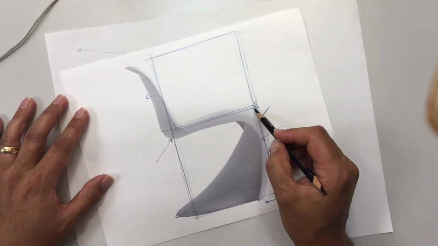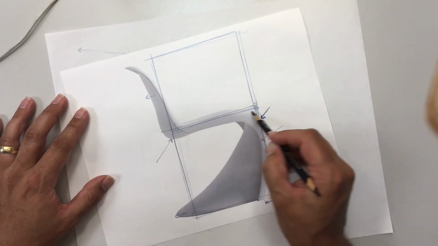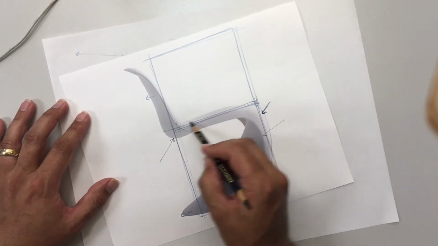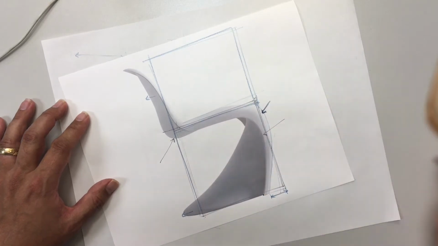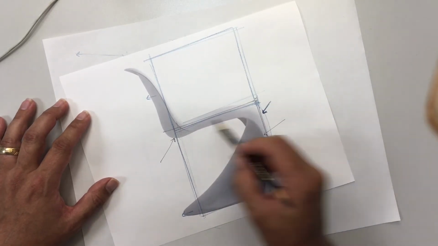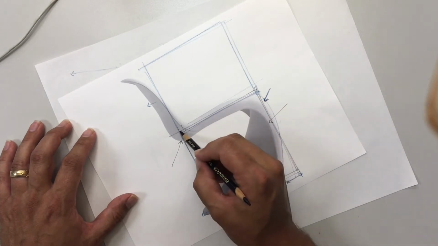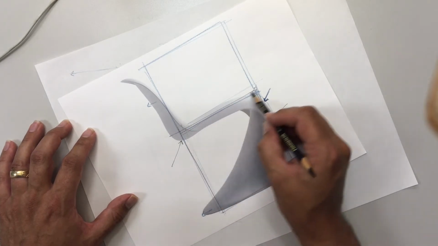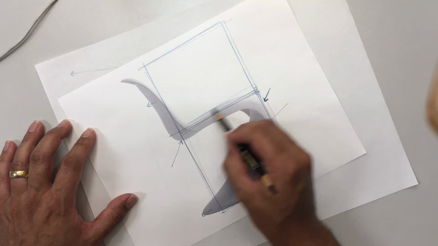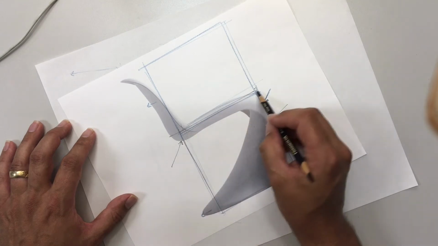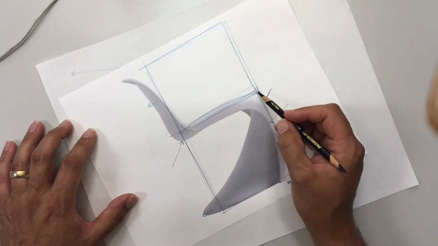Then if I look at the seat, again I'm looking at this edge, it's coming back. There's this very, very slight angle. It's maybe a 1 degree angle coming back. I'm going to carry that back, and even though there's a radius here, because I like to draw big, smooth curves, I'm going to draw a full curve that kind of comes back to that point.